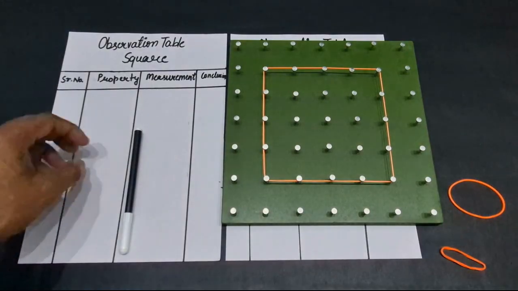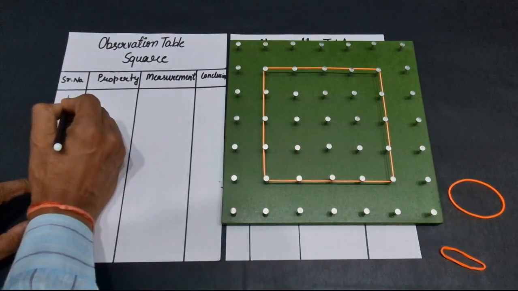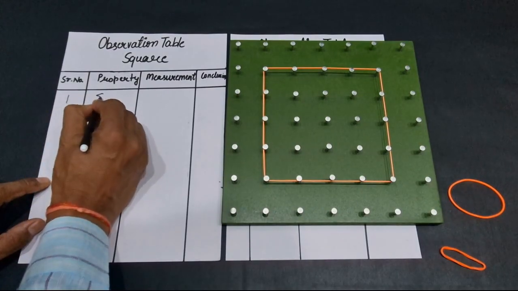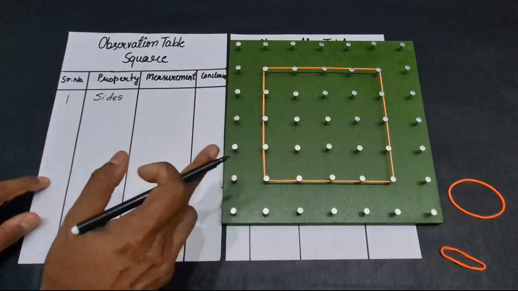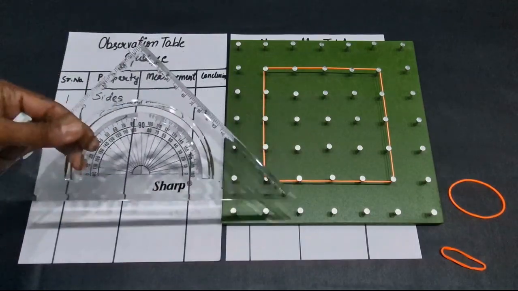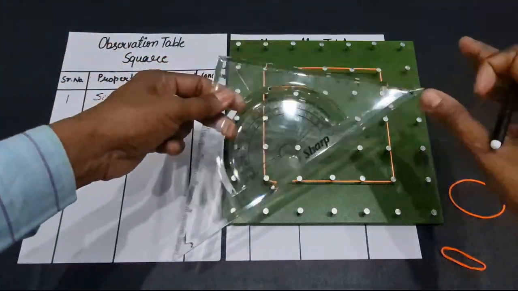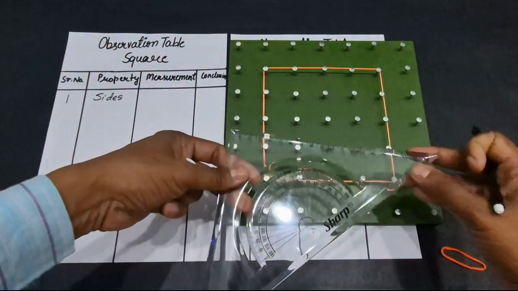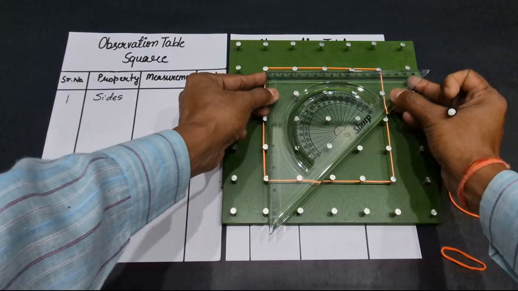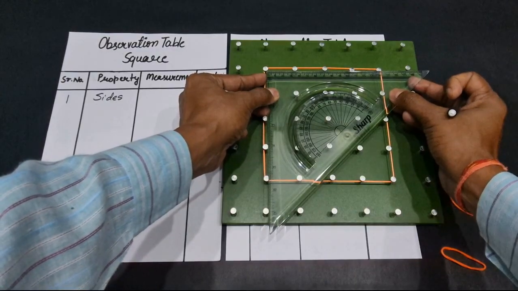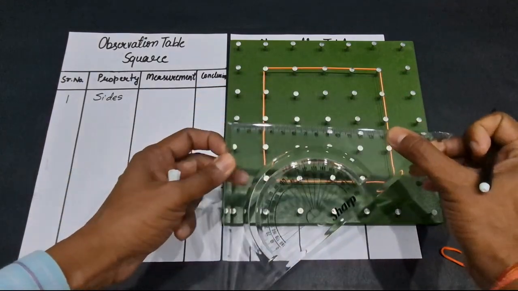Now, how do you verify the properties of this square? Serial number 1, the first property relates to the sides. So let's measure all the sides of this square using this protractor cum scale. As you can see, if I measure the side length here, I will get nearly 14 centimeters as the length of the side of this square.